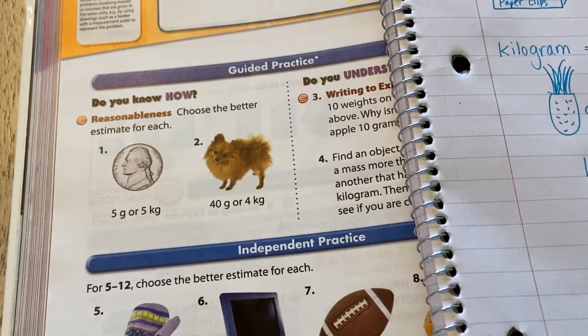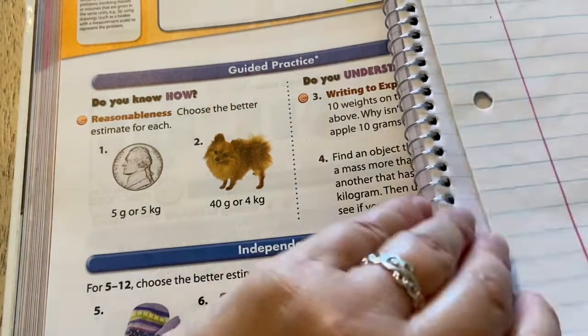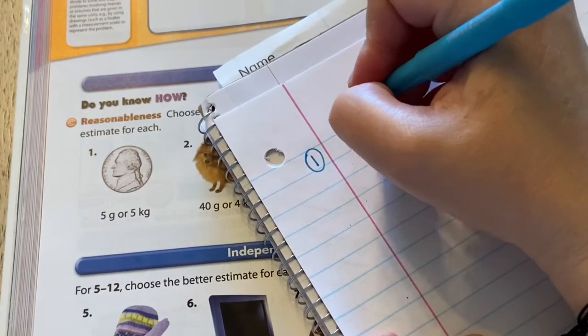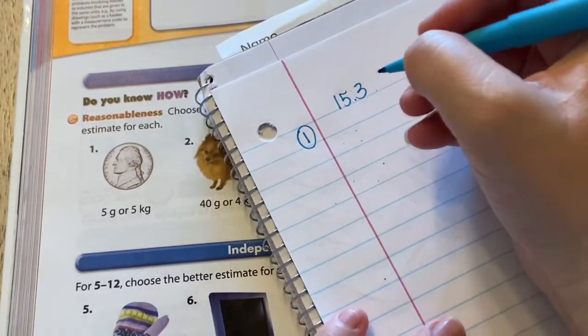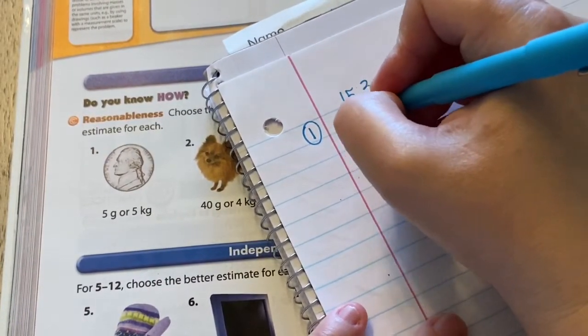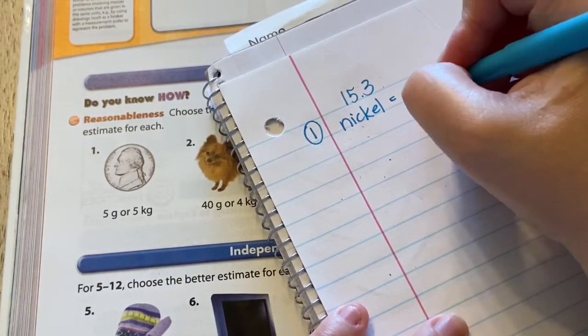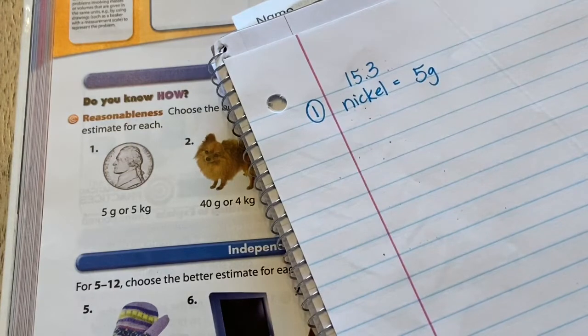Which one would be more reasonable? 5 paper clips equals a nickel, or 5 pineapples equals a nickel? Well, of course, and hopefully you said the paper clip. So for number 1 on 15.3, it would be the nickel, 5 grams.